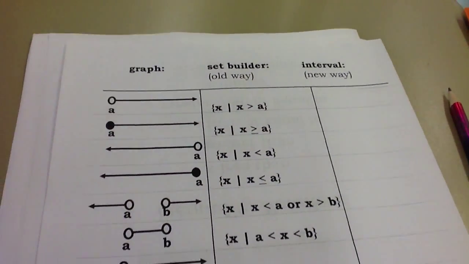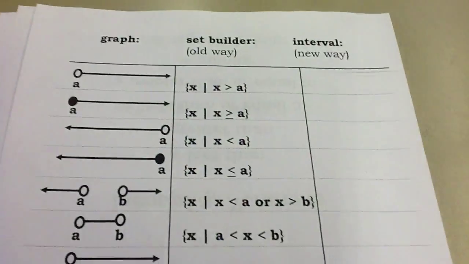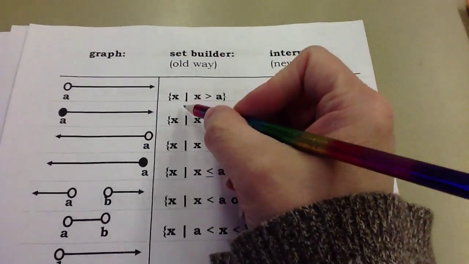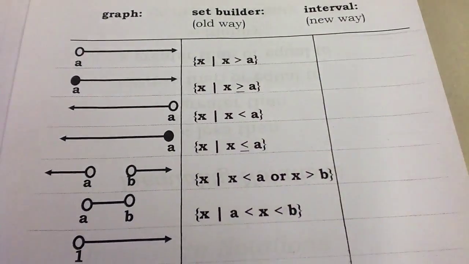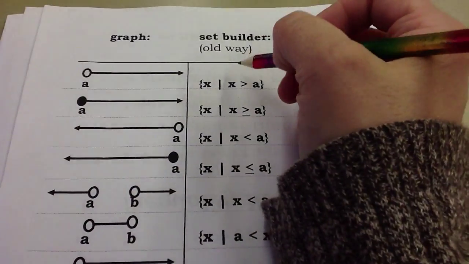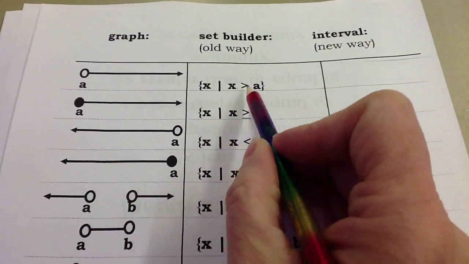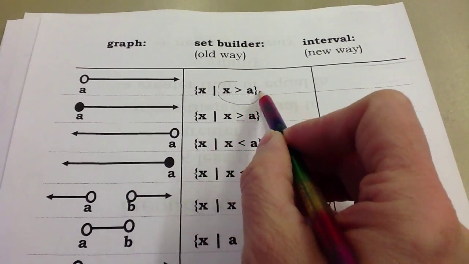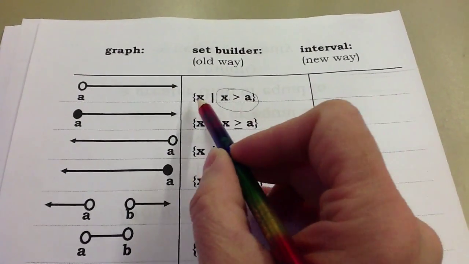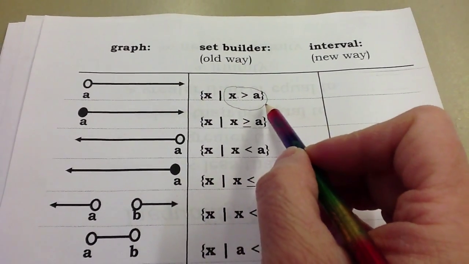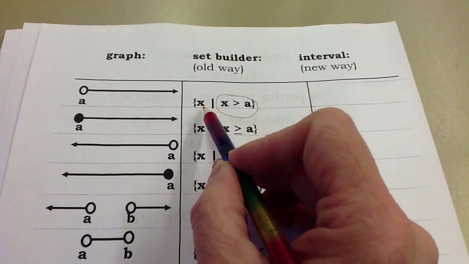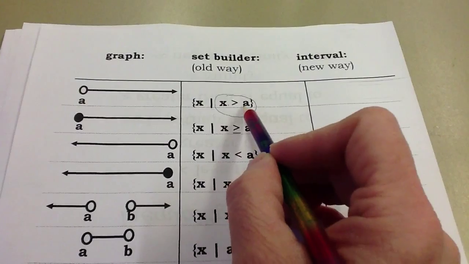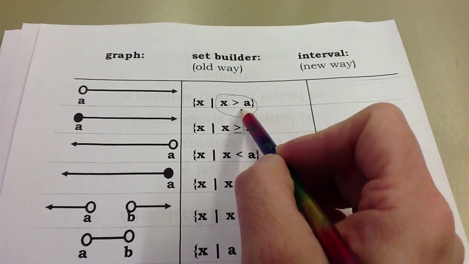This is set builder, the old way that you've done it in the past. Set builder is x such that x is greater than a. And you may have in the past only had this part of it and not had all of it, but you'll see this often in your textbook and in higher textbooks. This just means x such that, and then whatever x is.